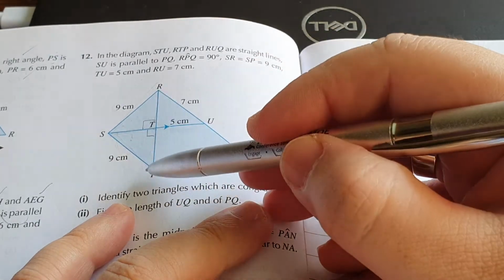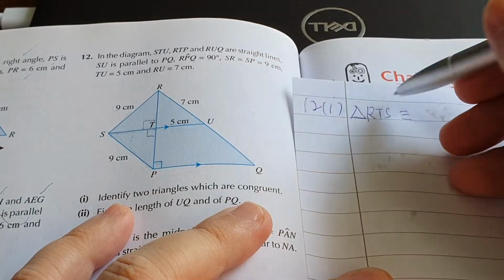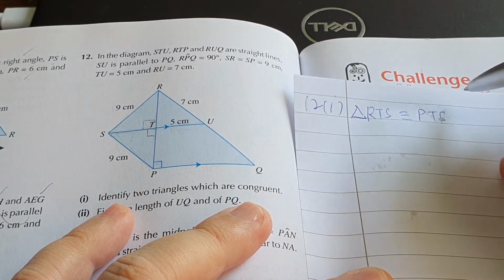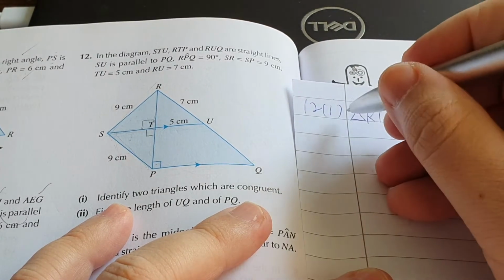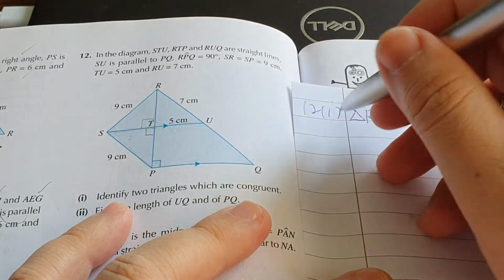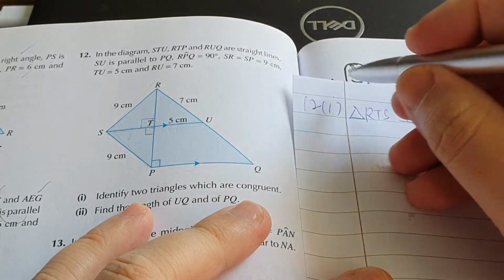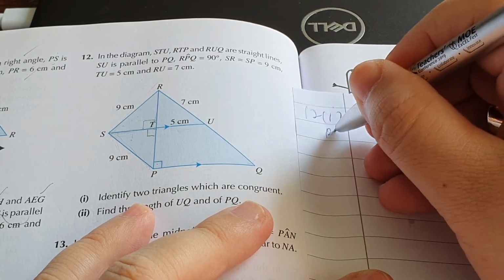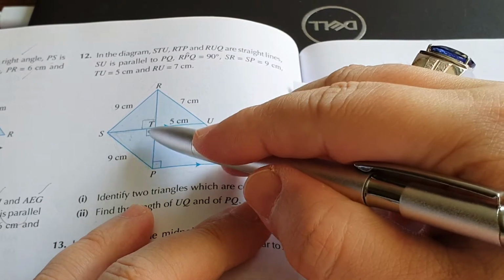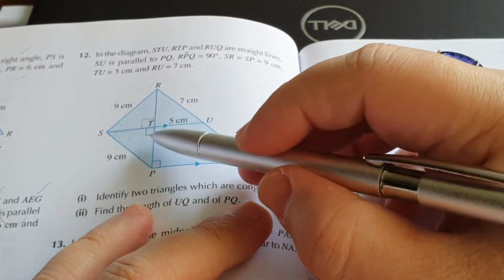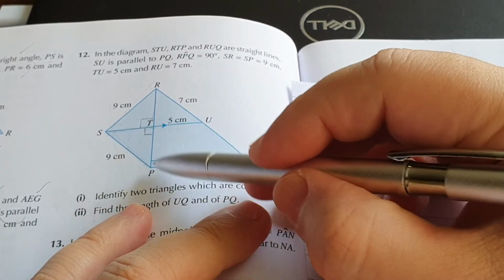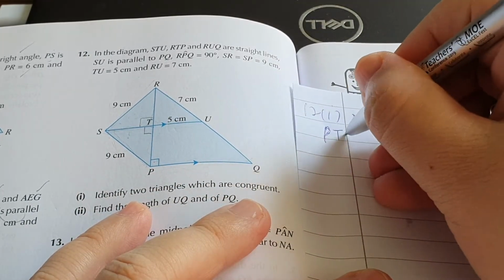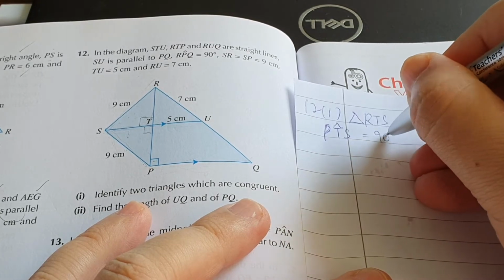Because you must move towards the right angle, then this is common. So it must be PTS. How do I prove that they are congruent? The proof is here. Although it's not required by the question, we need to practice. First of all, I'm trying to say that this angle is 90 like this angle, but I need to start from here. So I say that in PTS, this angle is 90 degrees.